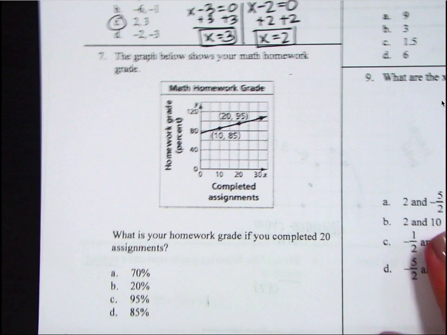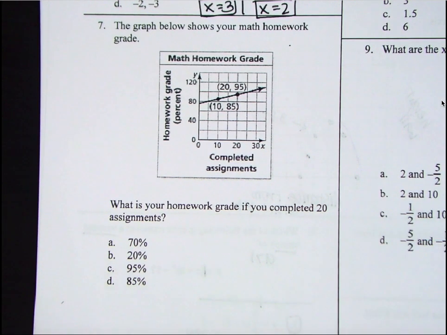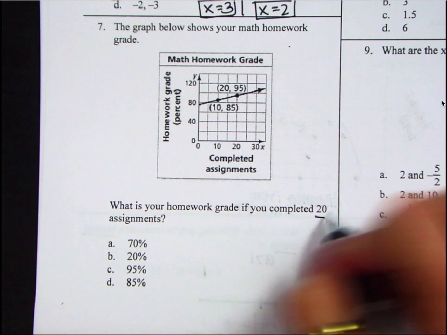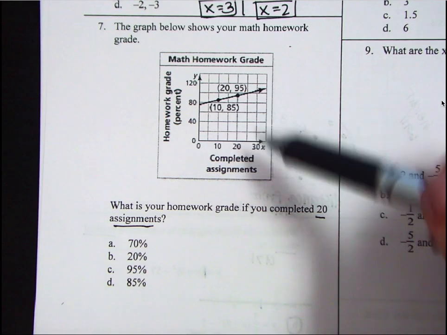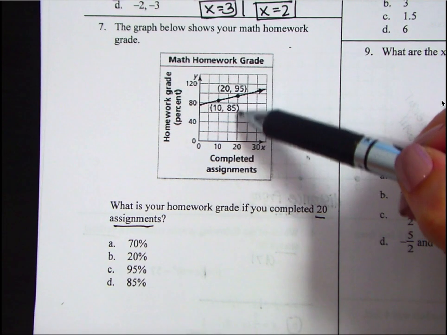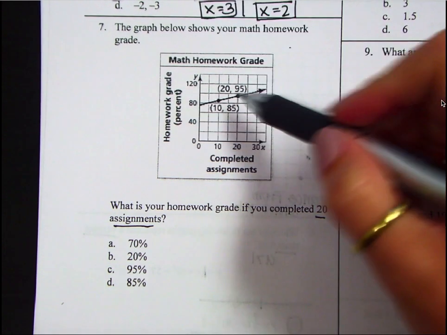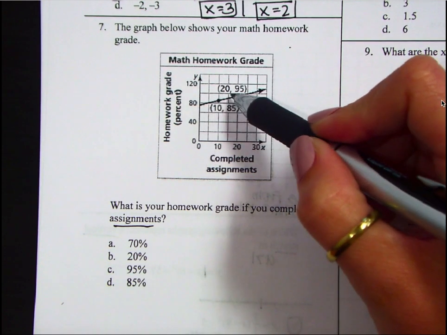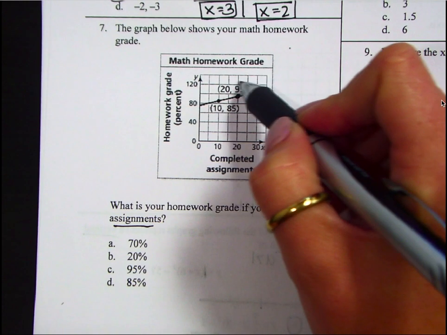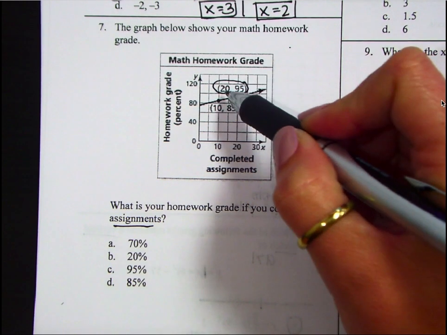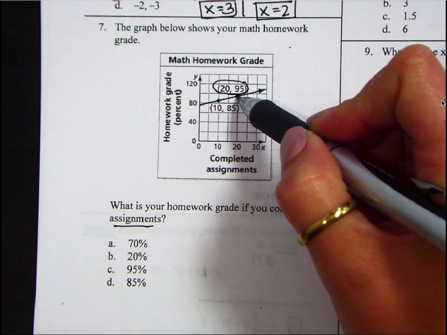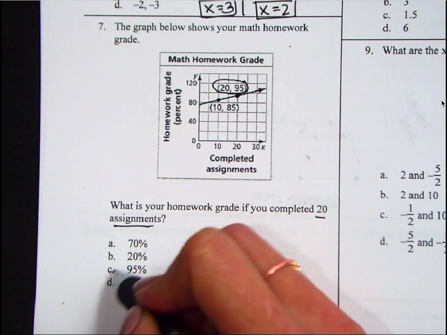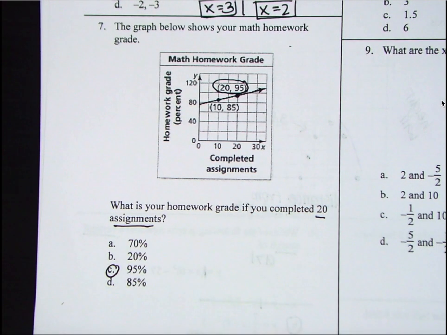Number 7, we're looking at the graph of the homework grade. What is your homework grade if you completed 20 assignments? So we're going to look here at our x-axis and find the line. For 20 assignments, the homework grade percent is 95. You can look right here. So 20 completed assignments is a 95% homework grade.